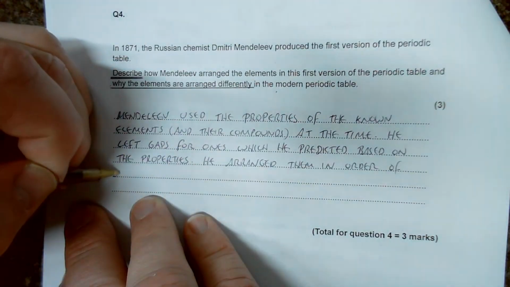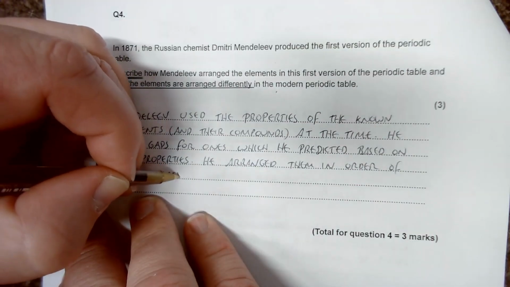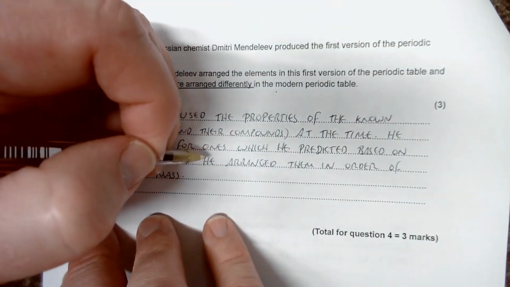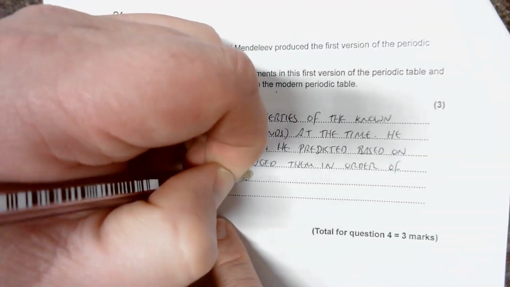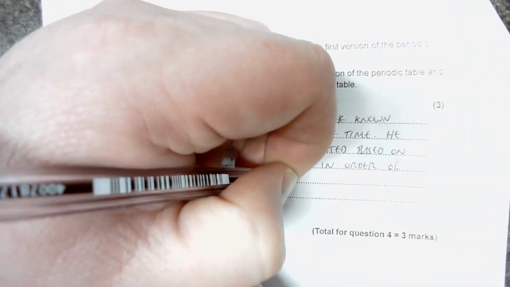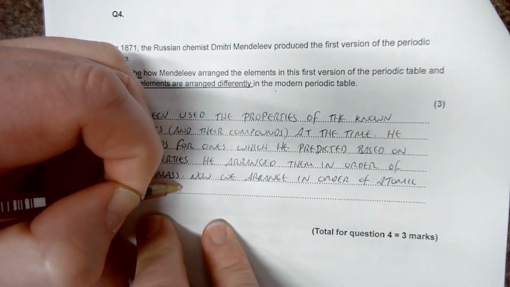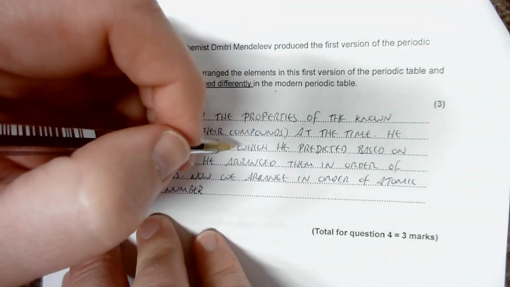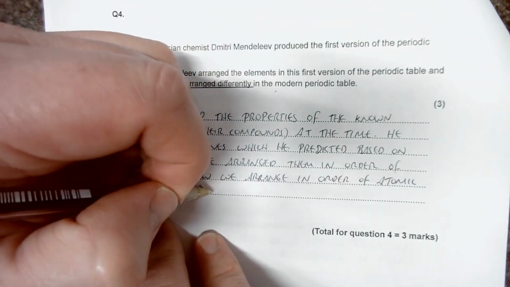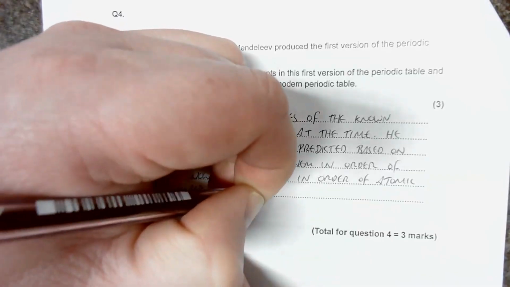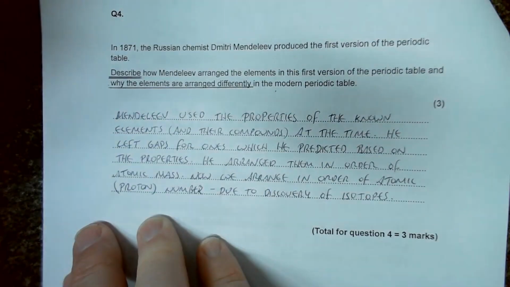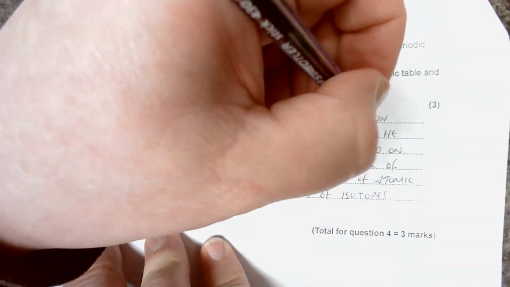But nobody thought of doing it until Dmitri Mendeleev thought of it. And then he arranged them in order of atomic mass, because we hadn't discovered the isotopes. So how is it different nowadays? Well, nowadays we know about isotopes, don't we? And we know about mass number. Atomic number is different to mass number. And it's the atomic number, the number of protons in the nucleus, that gives the element its properties. The elementness of that element is defined by the number of protons in that nucleus. And so that's how we do it now, due to the discovery of these isotopes.